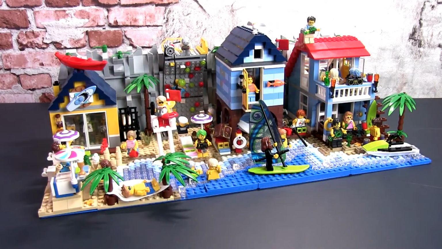I hope you enjoyed this in-depth look at my beach and find some of the ideas useful for your own beach regardless of the size.